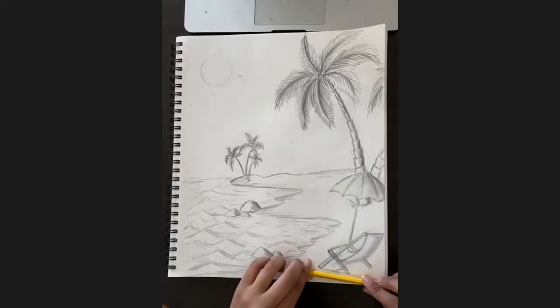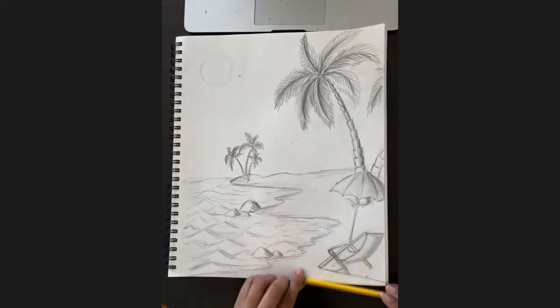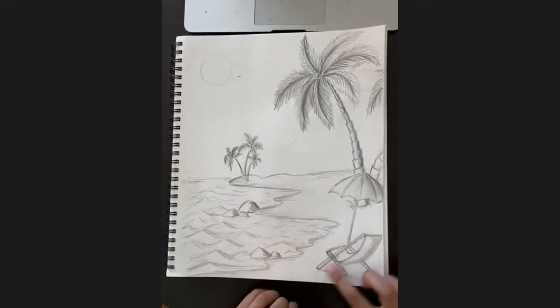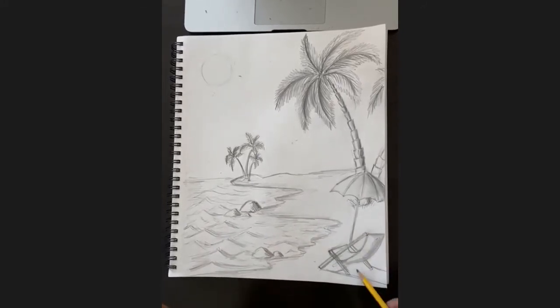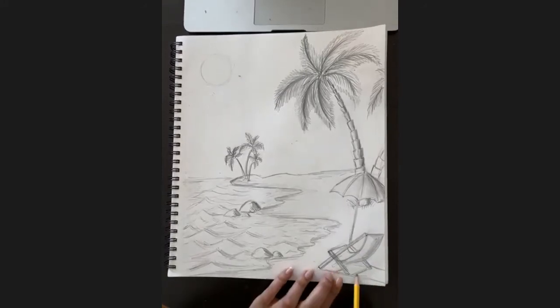Match it up so it's like a triangle with this one, and just make this dark.